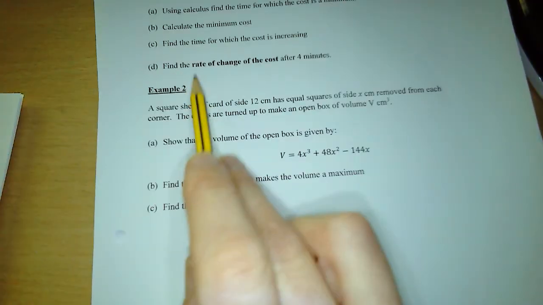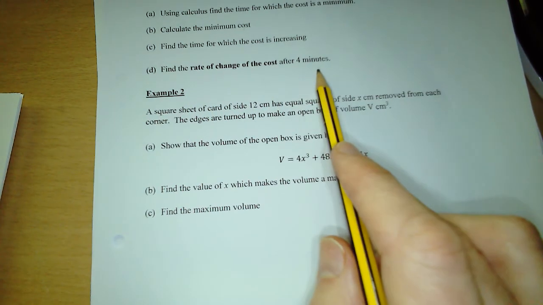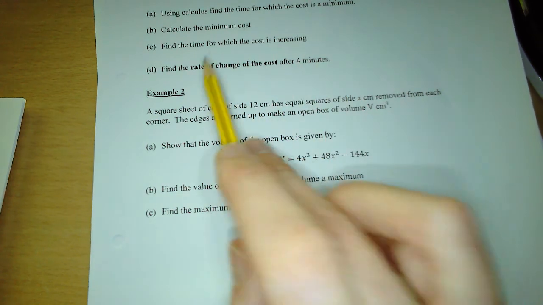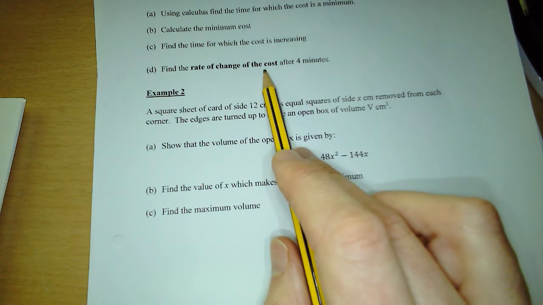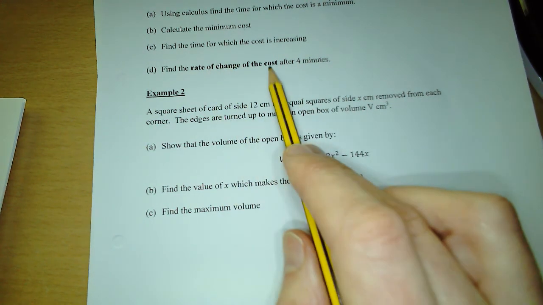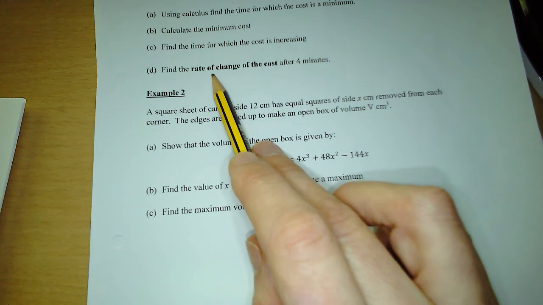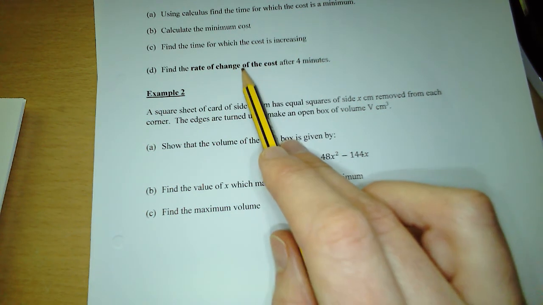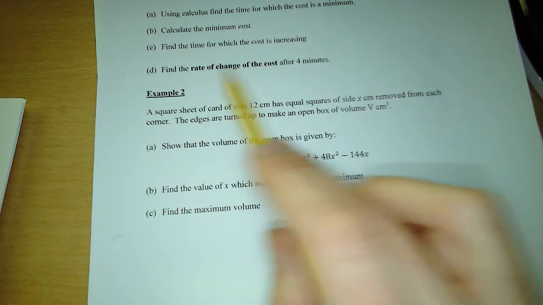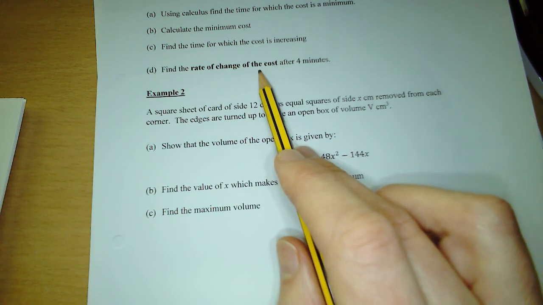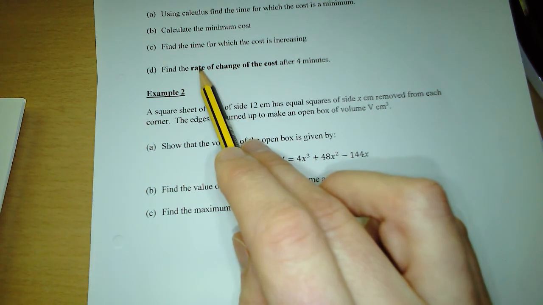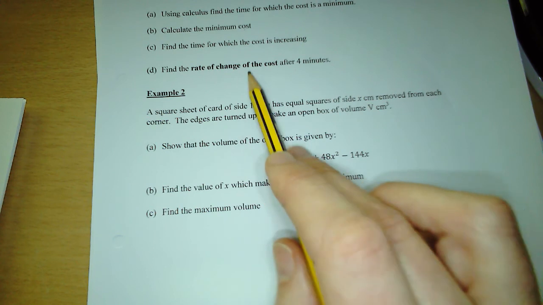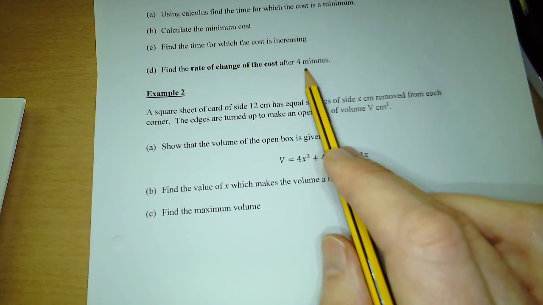Okay, last bit, part D. Part D says, find the rate of change of the cost after 4 minutes. Rate of change of cost means you're differentiating the cost with respect to time. So rate of change of cost means dc by dt. It's just a fancy way of saying differentiate the cost with respect to time. So we're going to work out what dc by dt is when t is equal to 4. So part D.